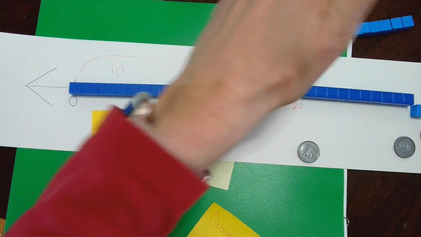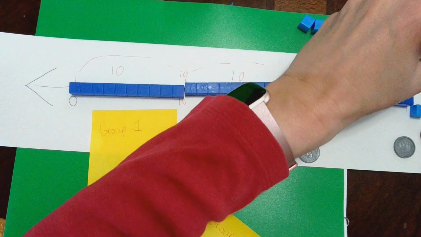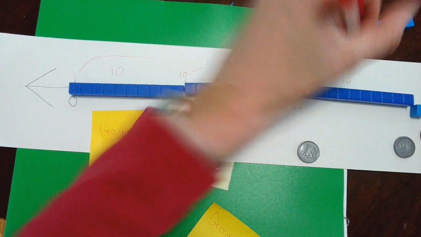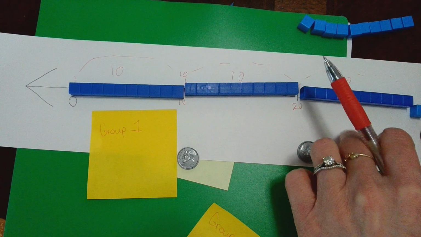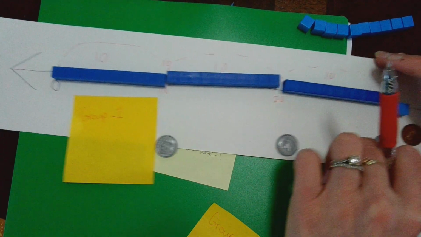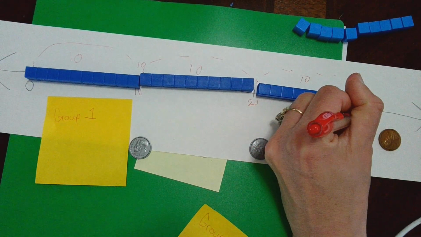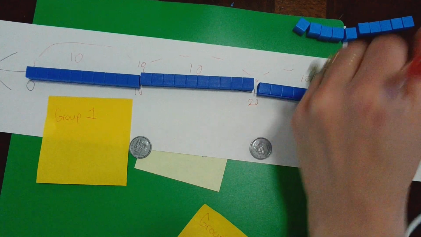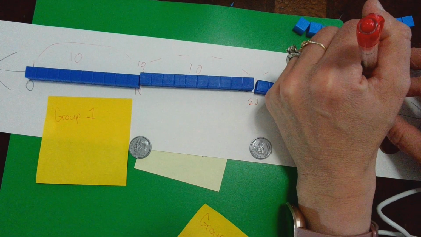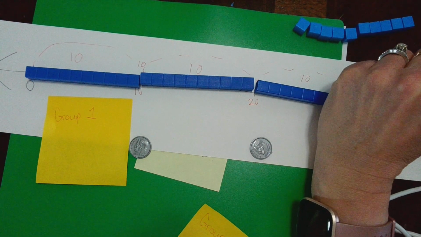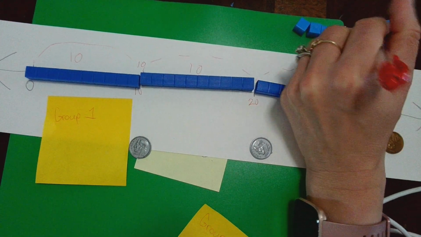And then you have another skip of 10. Again, your running total, your subtotal, would go at the bottom. And then we have just a tiny little one right here. That adds it up to 31.